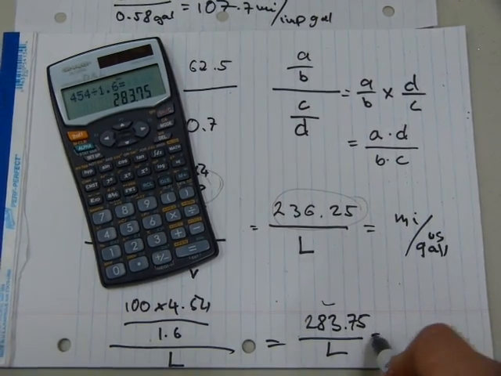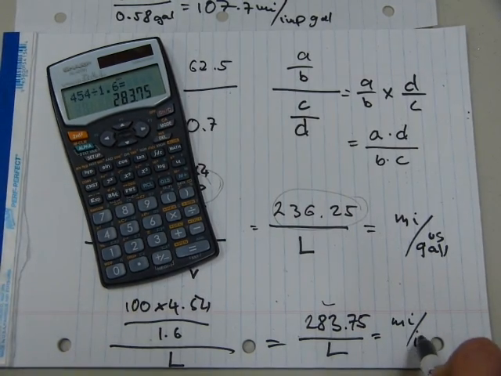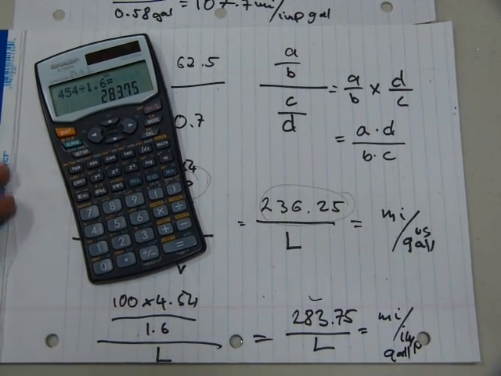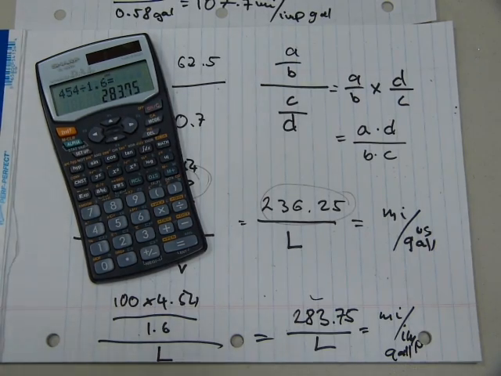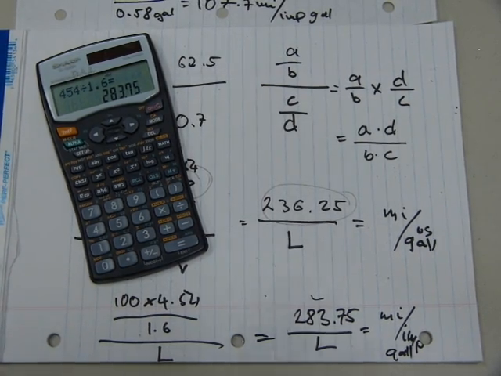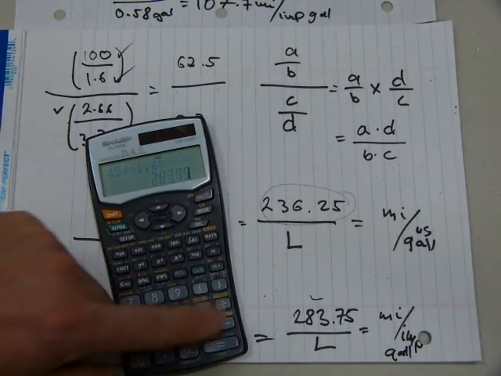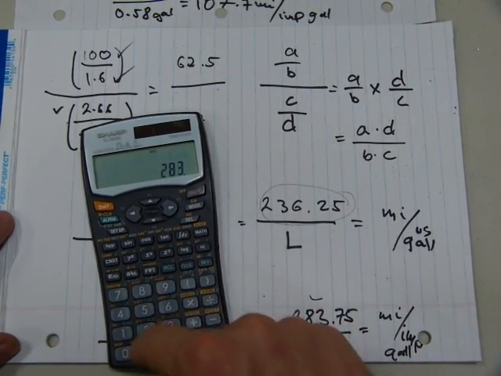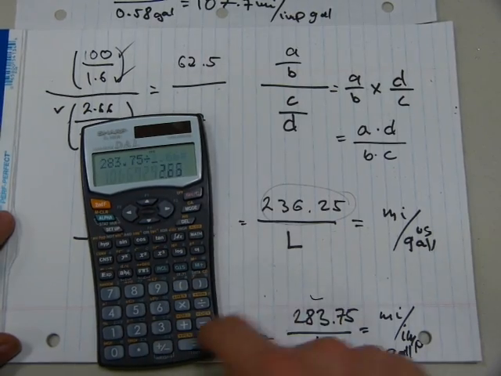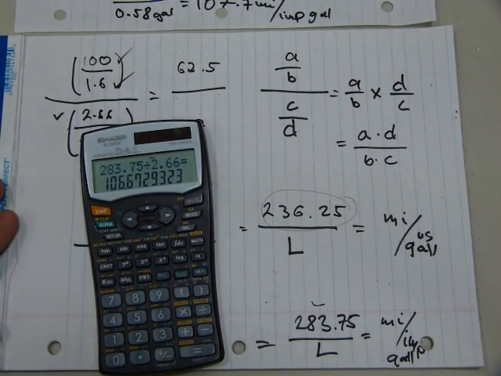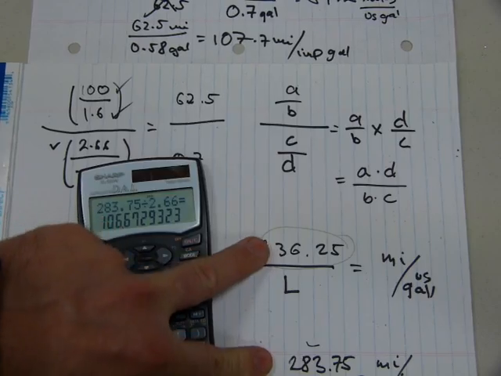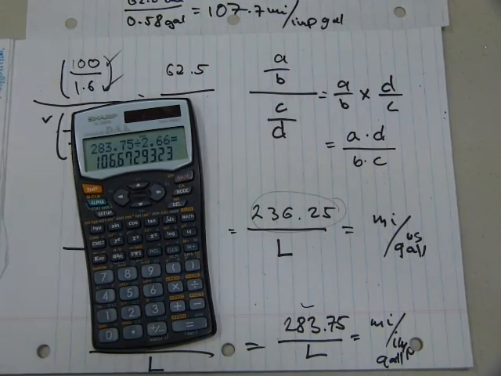283.75 equals your miles per Imperial gallon. Okay, so those are the two numbers that you need for a quick US gallon or Imperial gallon conversion. Because if I go 283.75 divided by 2.66, I'm gonna get back my almost 107 miles to the gallon that I got out of the first calculation. So these two numbers are really handy, and it's just one operation to get your miles per gallon out of it.